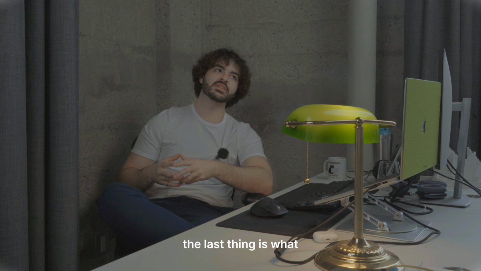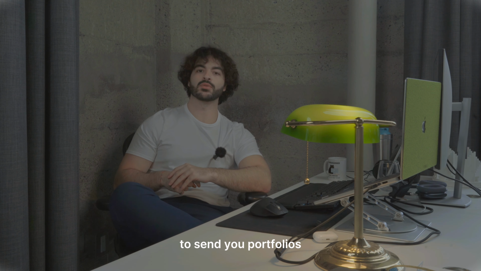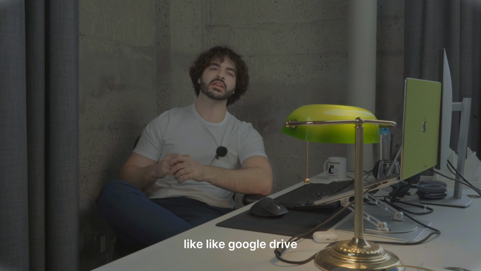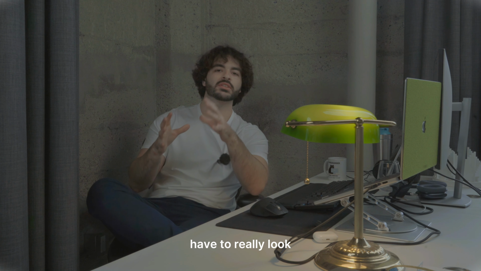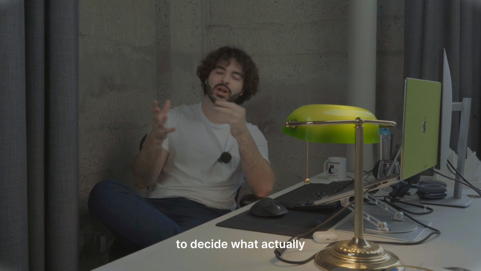The last thing is what to look for in a portfolio. So all these creators are going to send you portfolios, and it's going to be like Canva links. It's going to be like Google Drive folders. It's going to be like random stuff. You have to really look at what the portfolio is and you have to decide what actually matters.